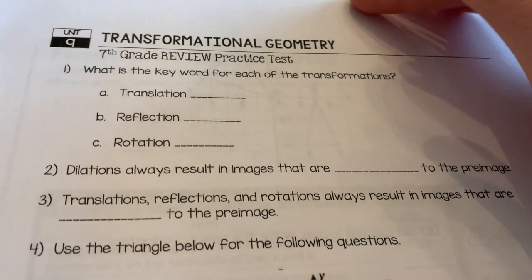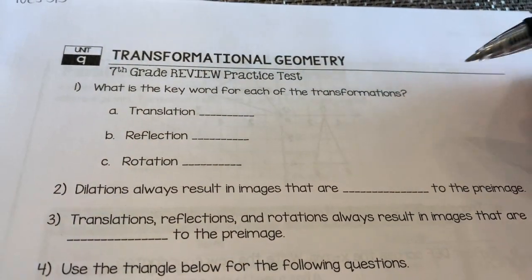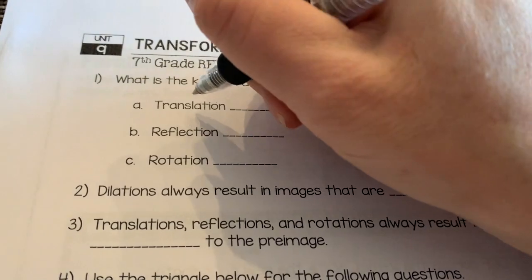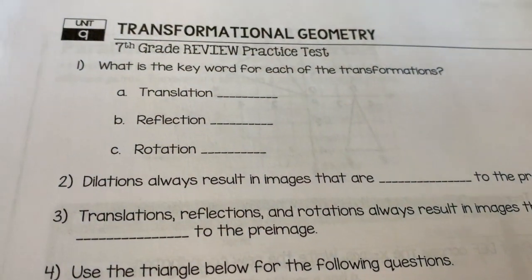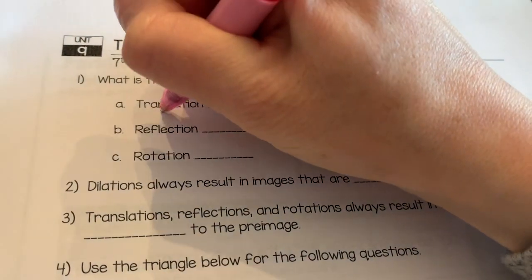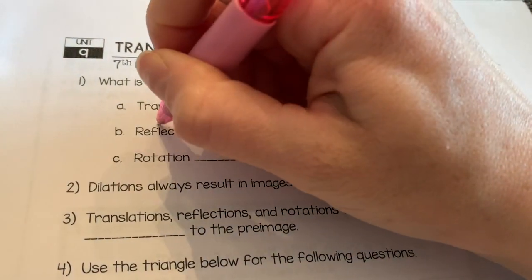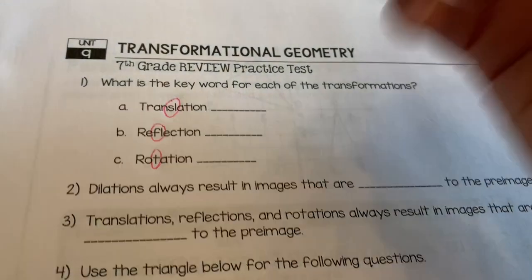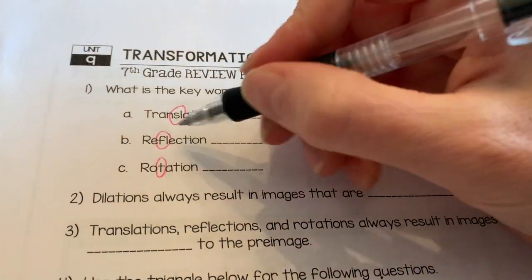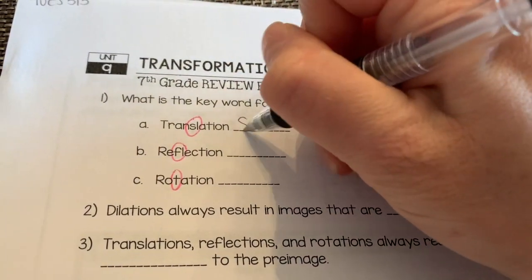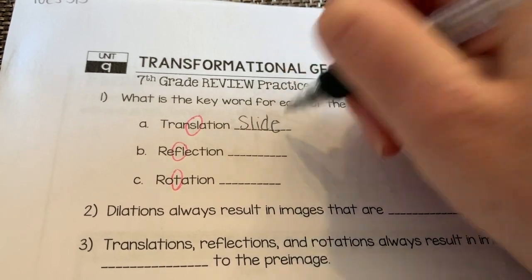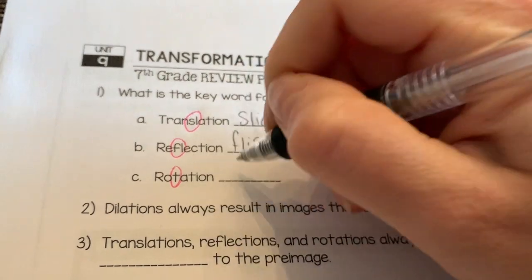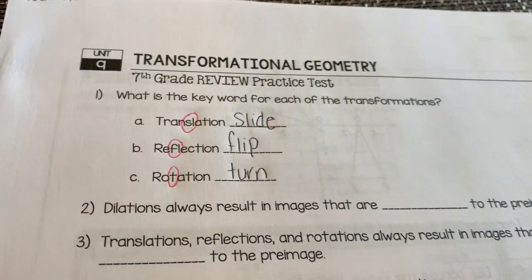So anyway, for the first section, what I want you guys to make sure you know is the keywords for each of these transformations. So as far as translation goes, remember you can look for the SL here and the FL in reflection and the T's in rotation. And that helps you to remember translation is slide, reflection is flip, and rotation is turn. Those are the key words you want to try to remember.